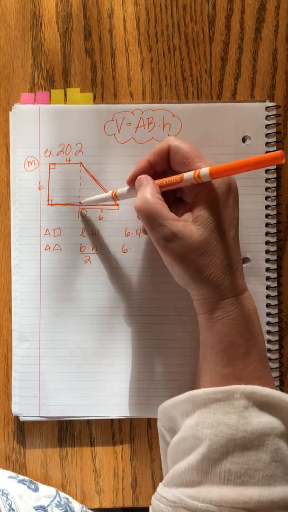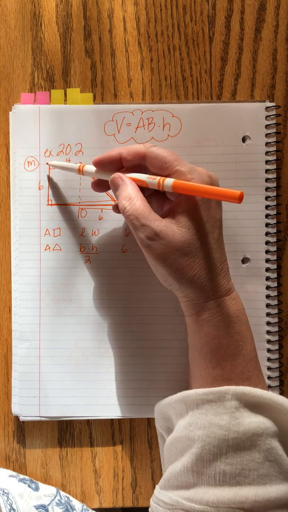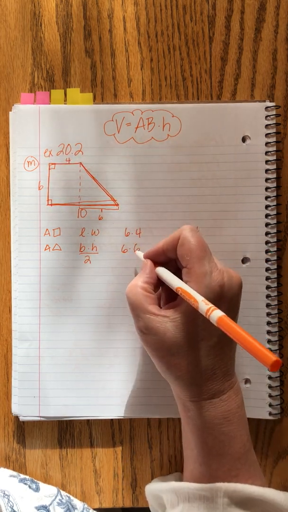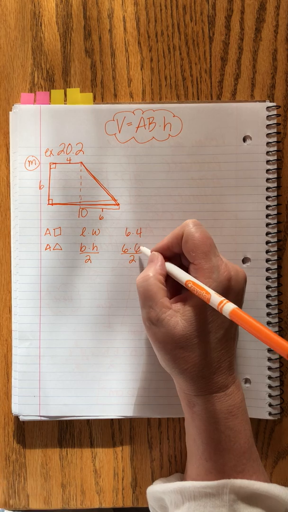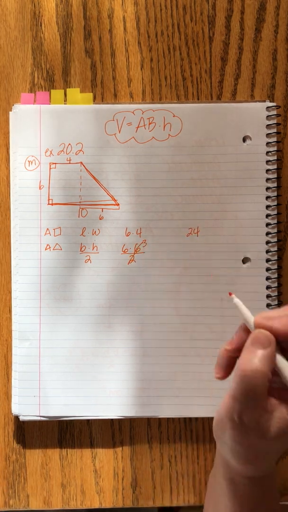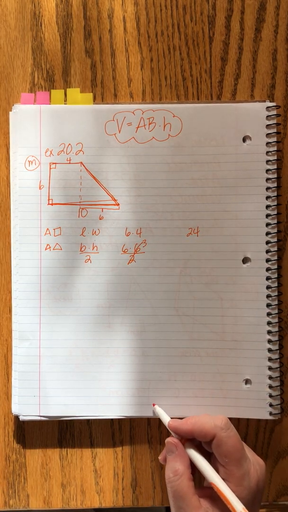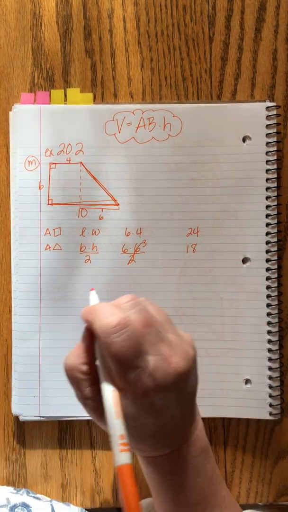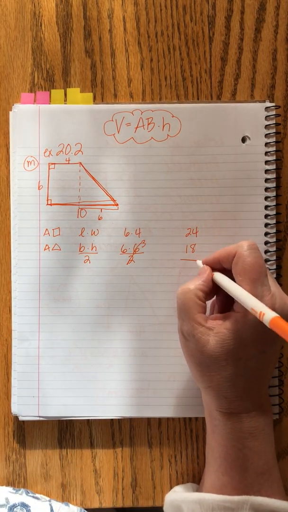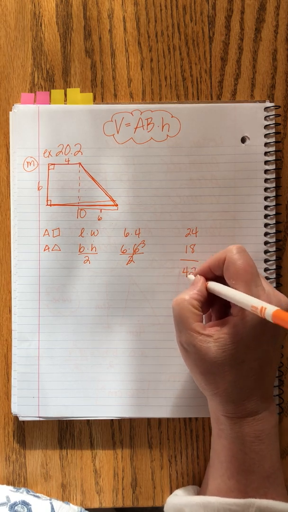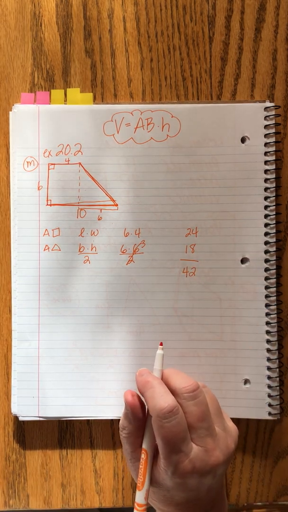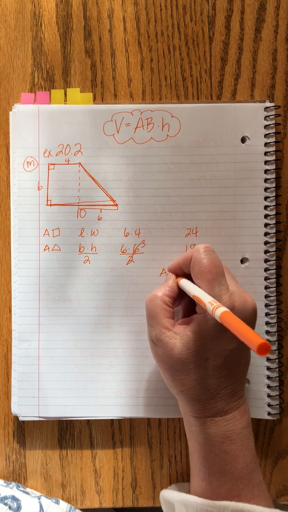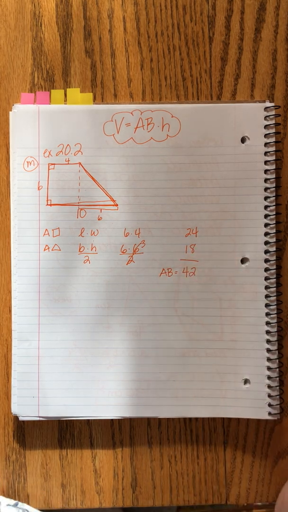The height of our triangle is the same as this, so it's also 6. Divided by 2, 3, I cancel, and this is 18. Okay, so that means our total area is 42 meters squared. That's the area of the base, right?